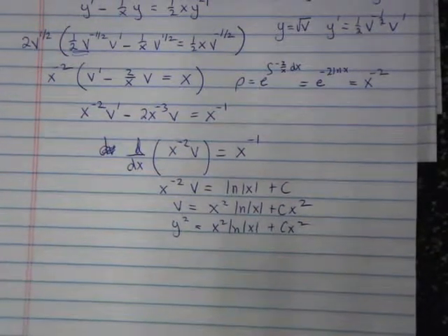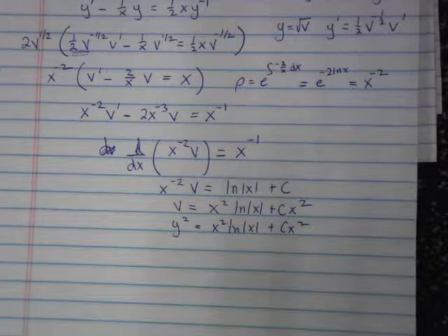The good news is I got exactly the same answer doing it as a Bernoulli equation as I did when I solved it as a homogeneous equation. The bigger question is, which way was easier? What do you understand better? The correct answer is, which way do you understand better? That's right. Personally, I think the homogeneous way was a little bit easier. That's my opinion. If I had a choice between homogeneous and Bernoulli, I would do it homogeneous. That's my choice.